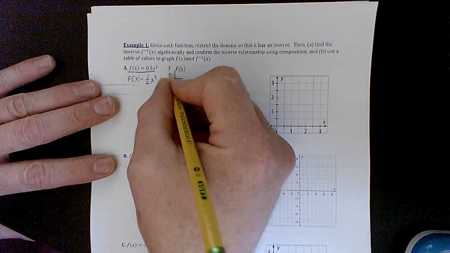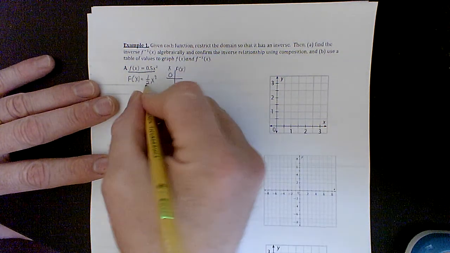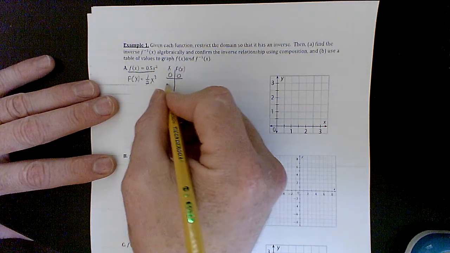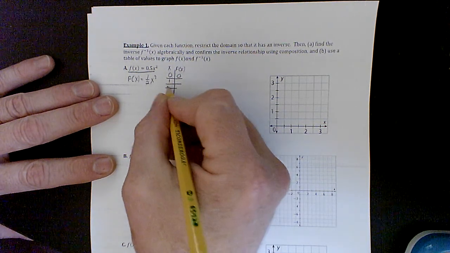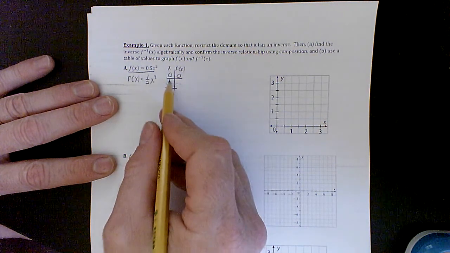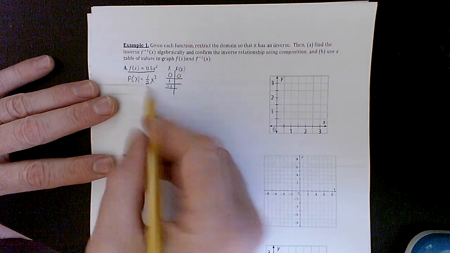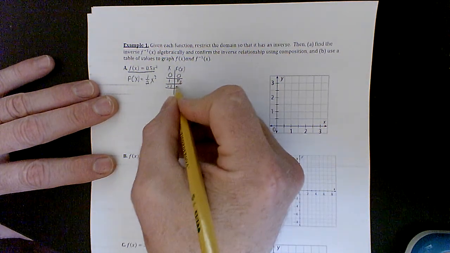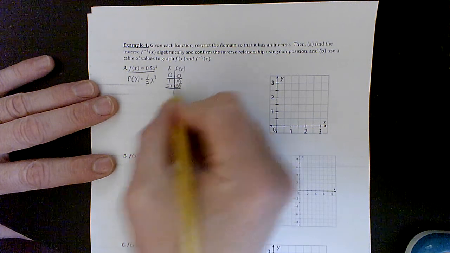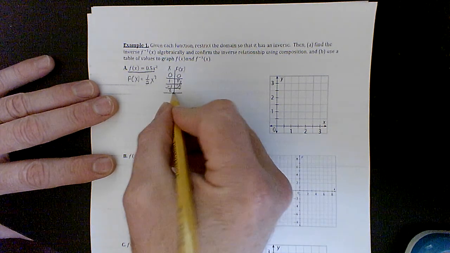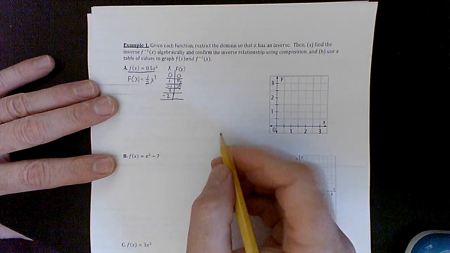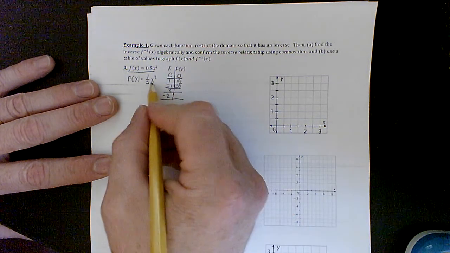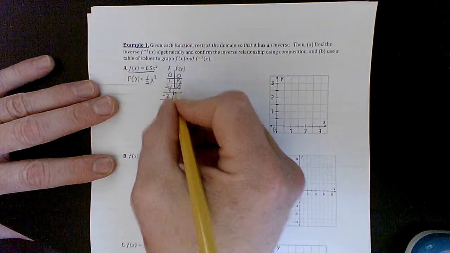Alright, if I plug in 0, 0 squared times 1/2 is 0. If I plug in 1 or -1, both 1 and -1 squared is 1, times 1/2 is 1/2. Let's go ahead and get one more point. Let's plug in 2 and -2. We can kind of see our vertex already is at that 0. Both 2 and -2 squared are 4, and 1/2 of that is 2.